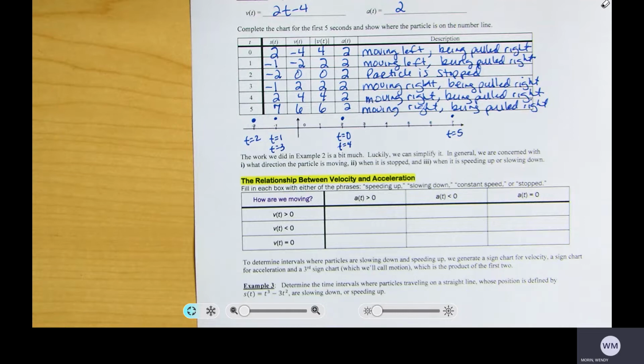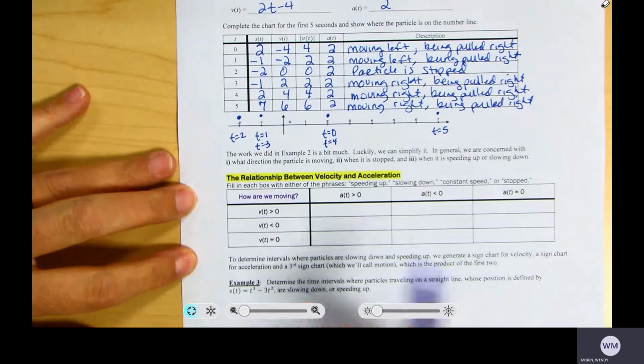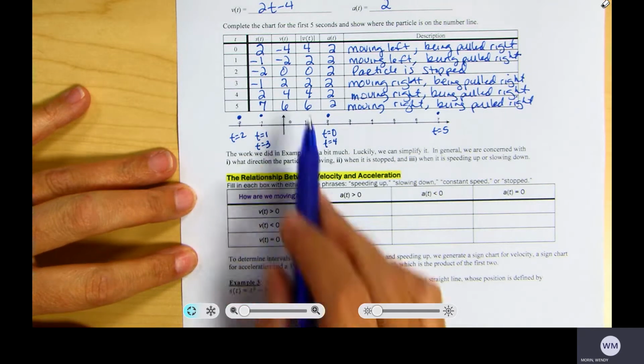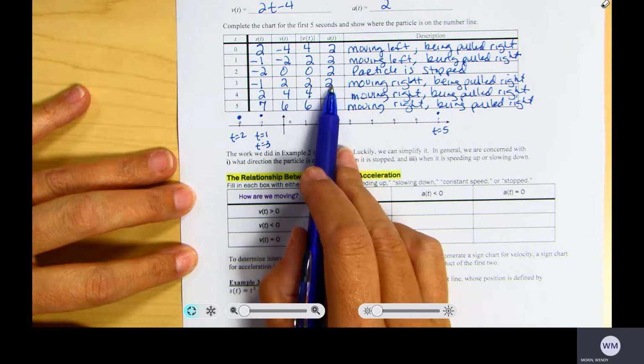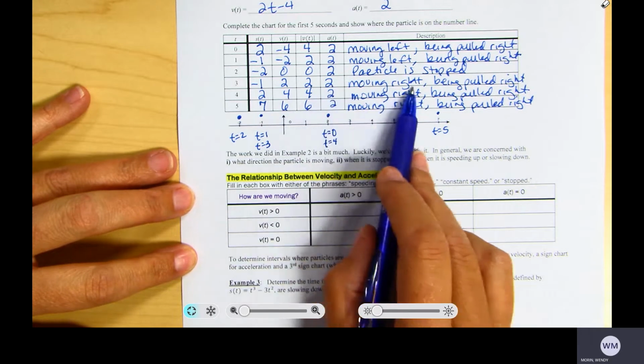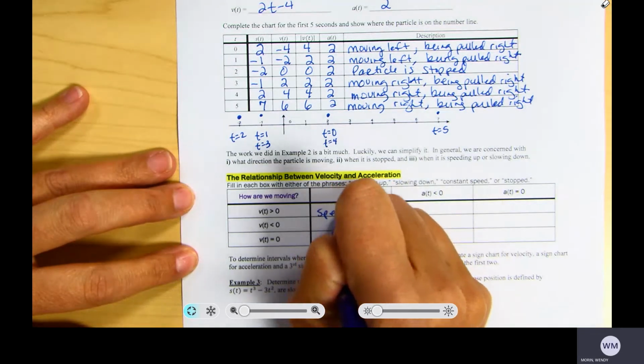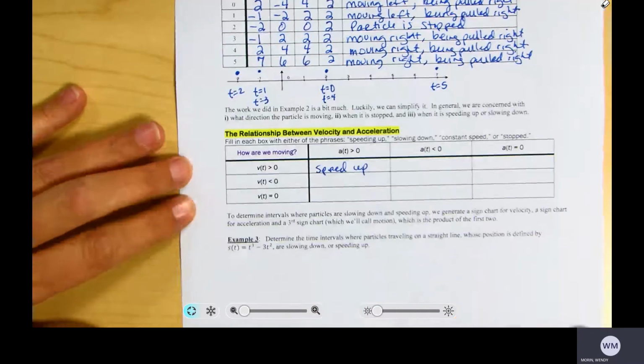Okay. So that's a lot of work. Okay, a lot of work. But what we can do is we can simplify it a little bit. Okay, what did we notice here? When the velocity was positive and the acceleration was positive, we're moving to the right and being pulled to the right. So you've got two positives. That's going to speed you up. That's what you need to know.